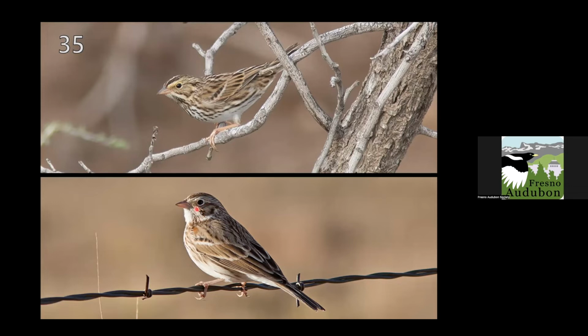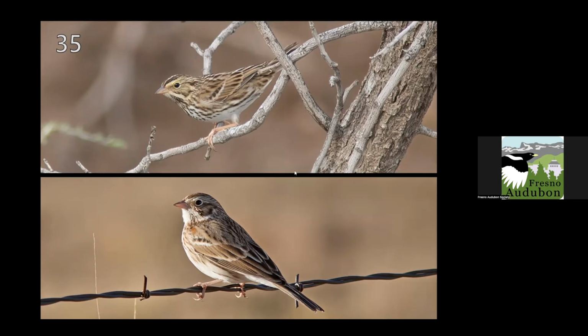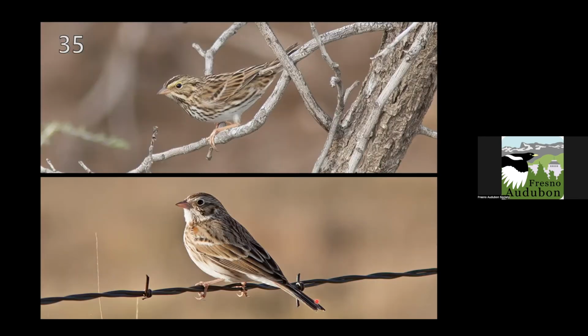Even in shadow here, that white eye ring still pops really nice on that Vesper, and that thin meaning crown stripe really stands out. So, and lastly, you know what, I'll go back really fast. In flight, of course, there's white on the outer tail feathers of the Vesper sparrow, and I don't have that in this presentation here, but that is something in flight when they fly away that can be helpful in also identifying them too.